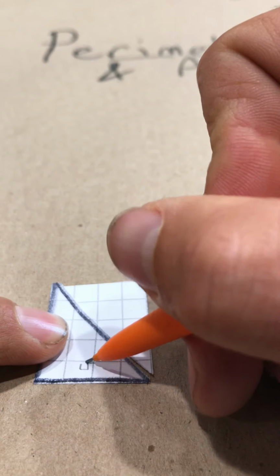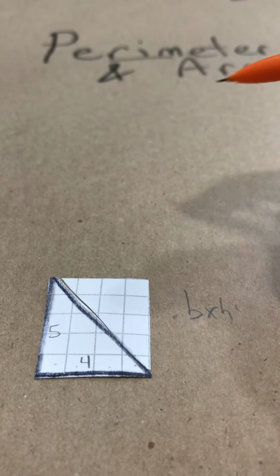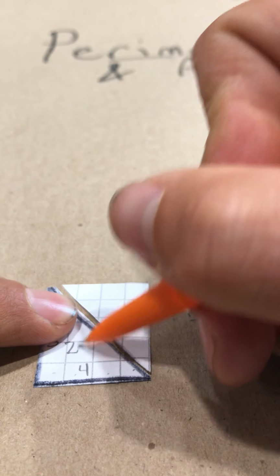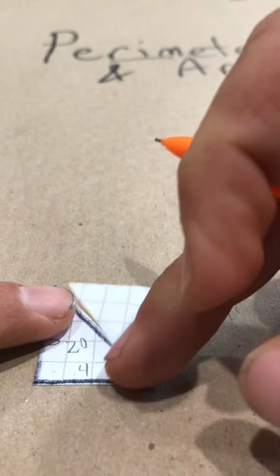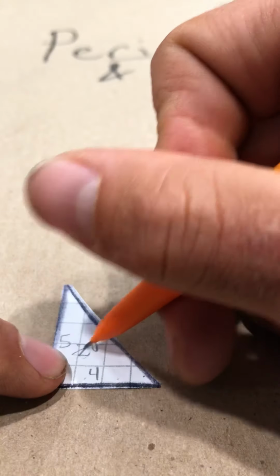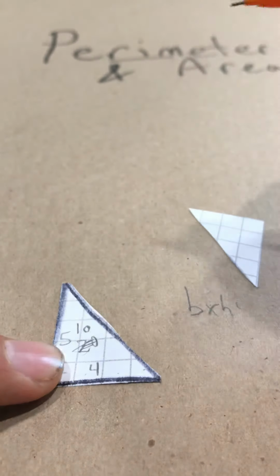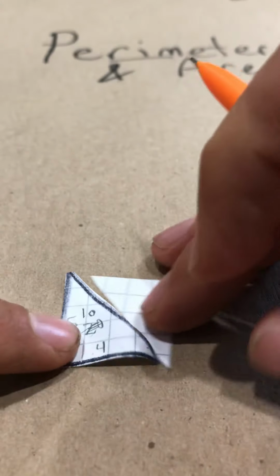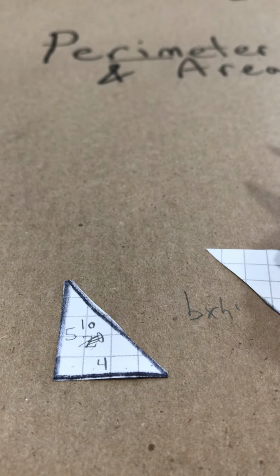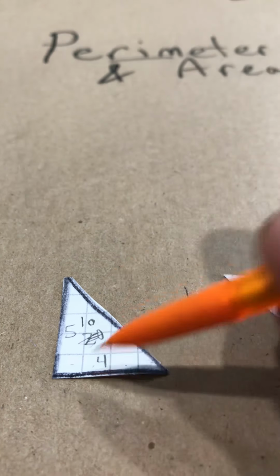So if I know the base of this shape is 4, because I can count those squares, and it is 5 tall, all right, if I had this whole rectangle, my area would be 20. But I don't have a whole rectangle. I just have half of it. So I don't want all of it. I want to take the area of that whole thing and cut it in half. So I don't have 20, I just have half of it. I have 10.